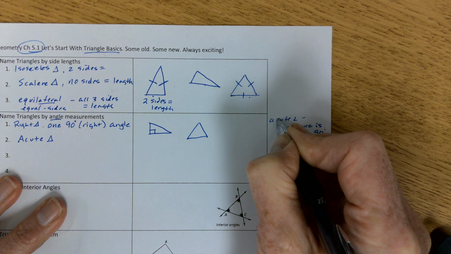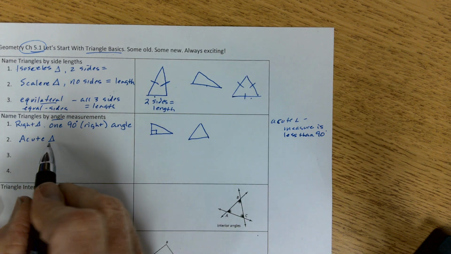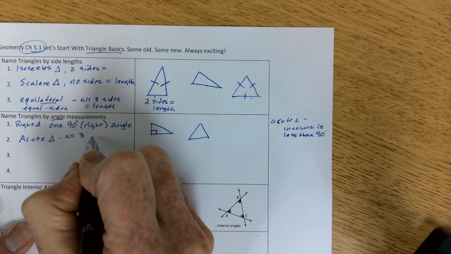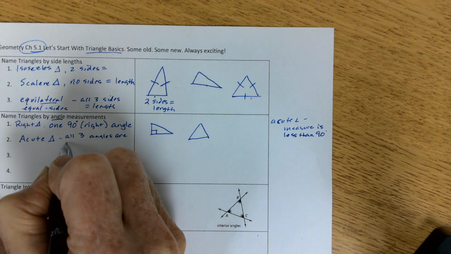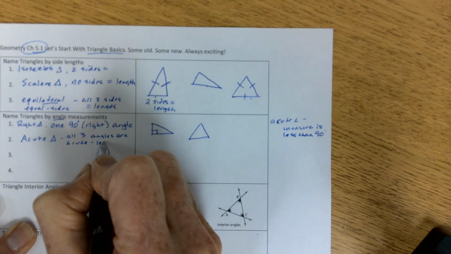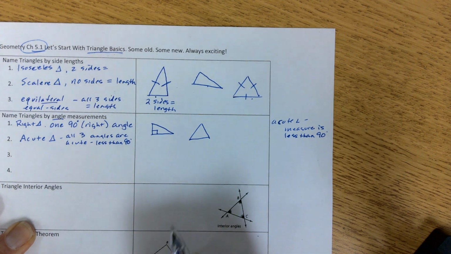That's an acute triangle. Okay? So acute triangle, all 3 angles are acute, less than 90 degrees. Okay, that's acute.